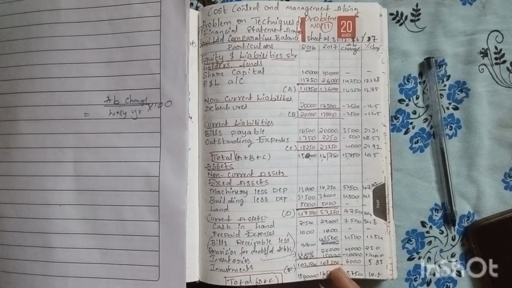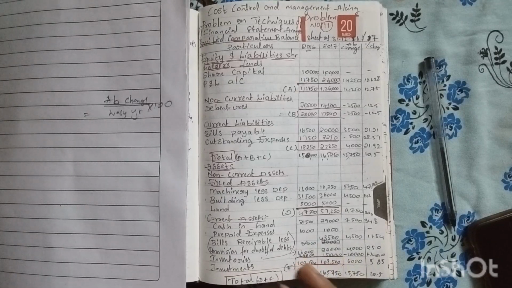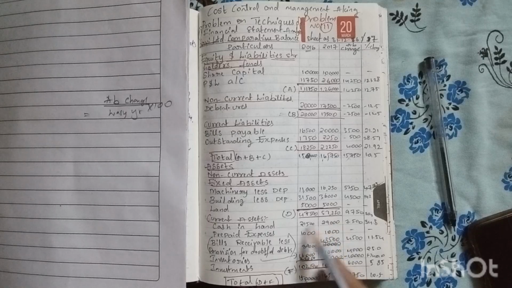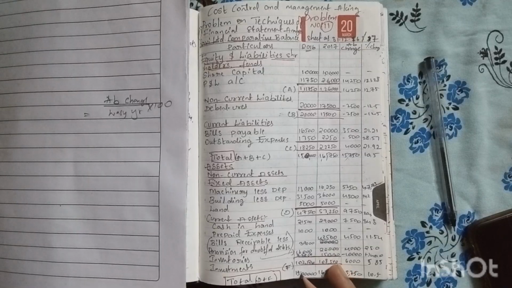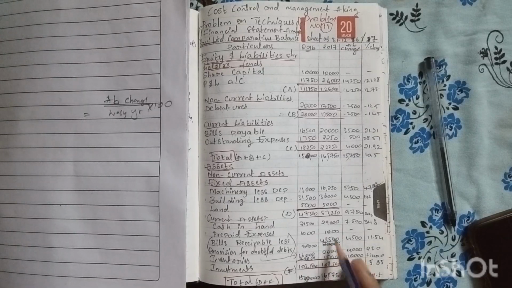Okay, so again, D plus F. D plus F means 47,500 plus 1,02,500, 1,50,000, and then 1,65,750. Again, if you deduct 1,65,750 minus 1,50,000, you will get 15,750.